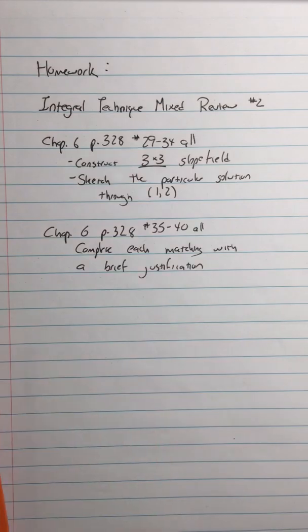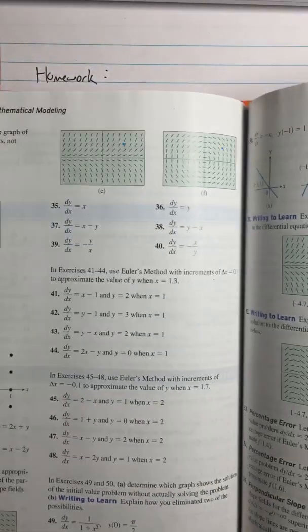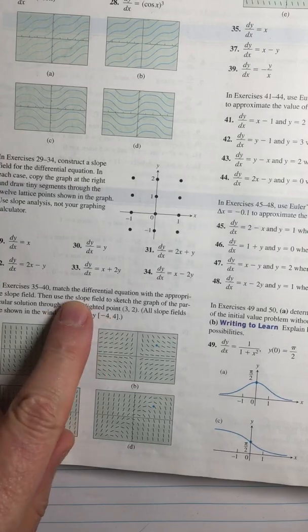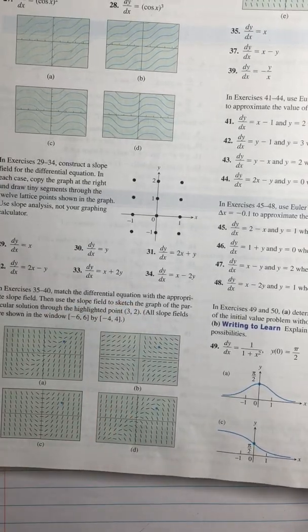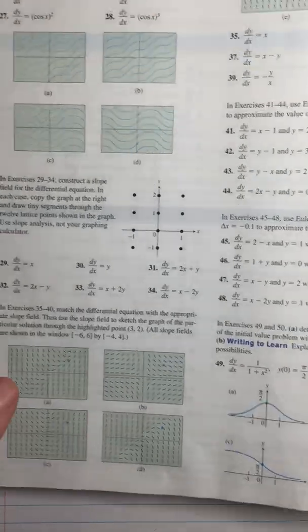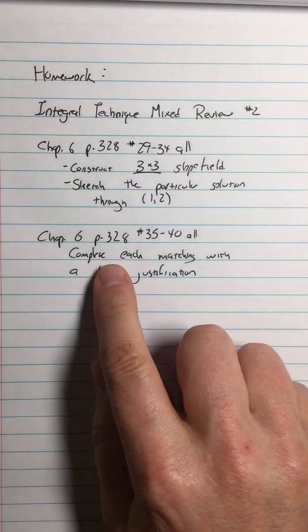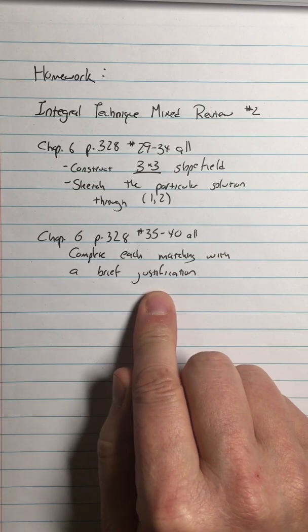And then the second part is 35 through 40. Now it's just matching. It just says match the differential equation. So all you really have to do is put A, B, C, or D. You know I'm not going to be happy with that. So therefore, you need to complete each matching with a brief justification.